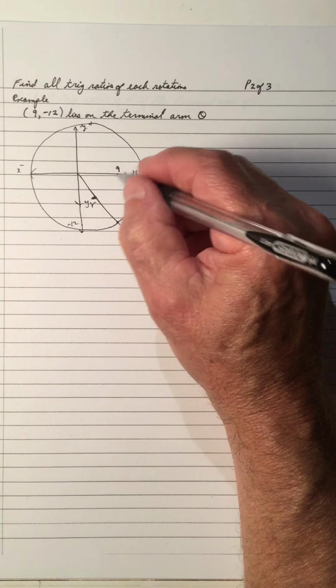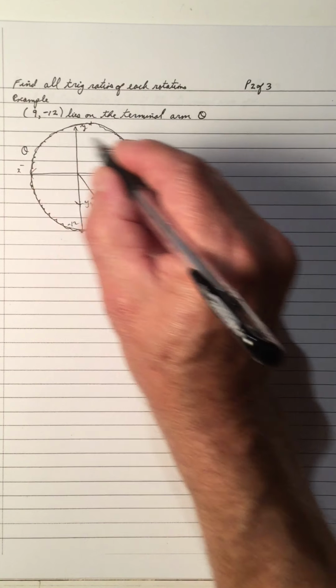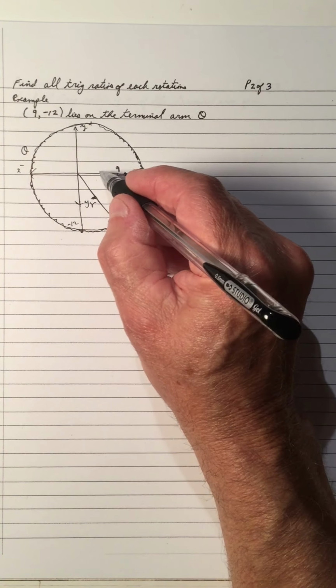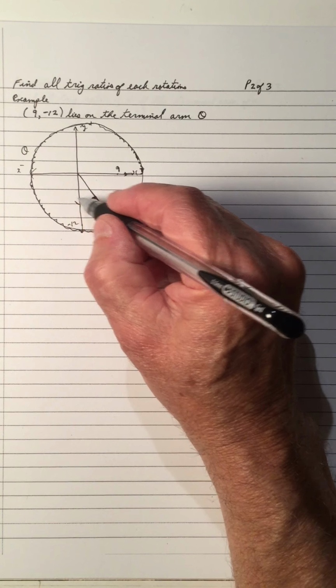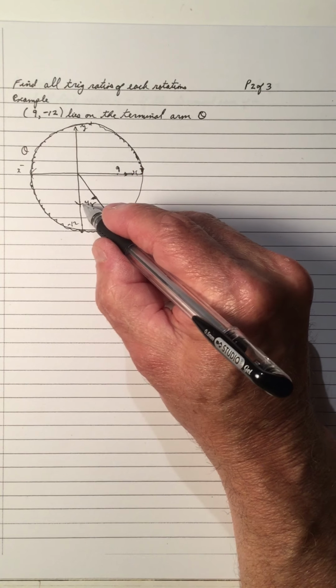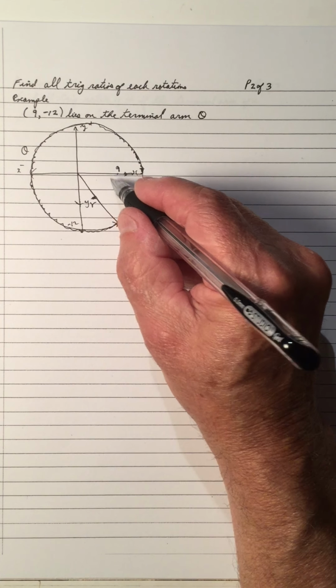This is the rotation theta. So this value of theta is somewhere between 270 and 360.